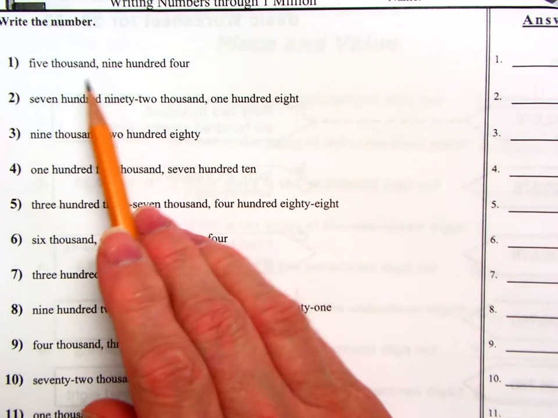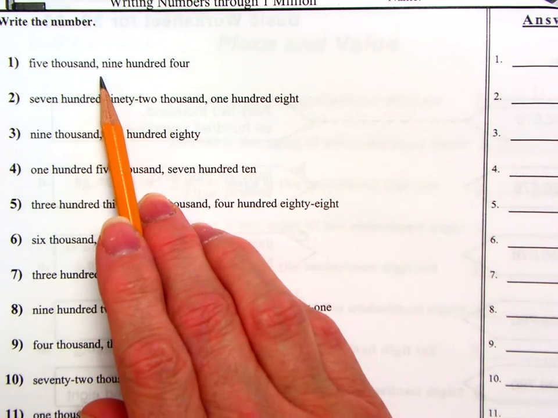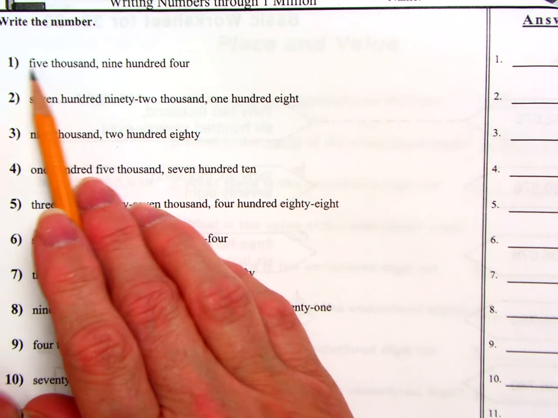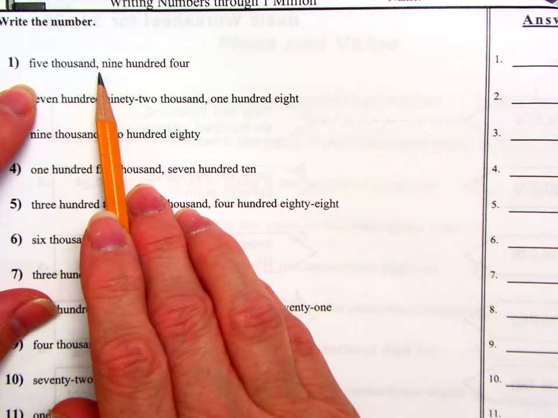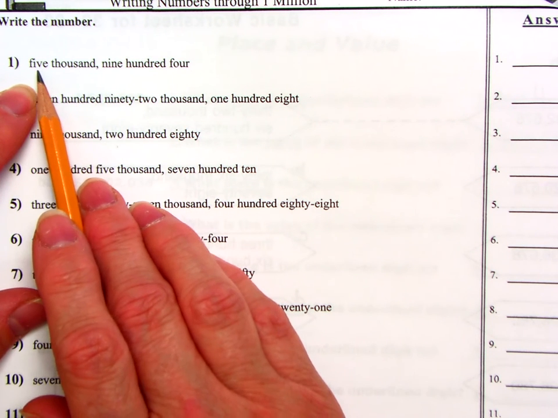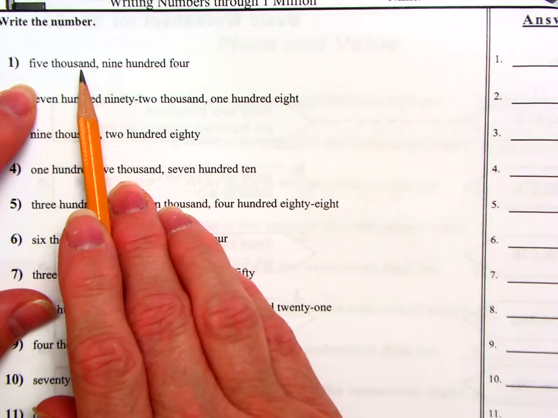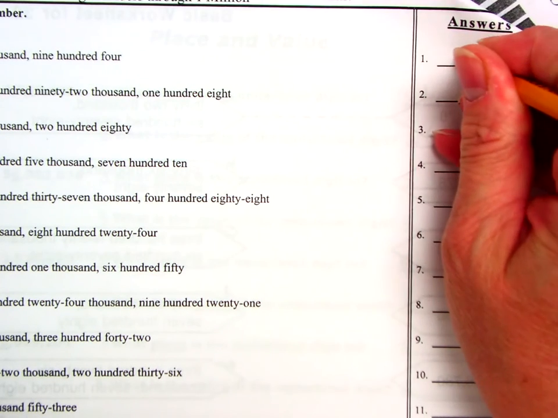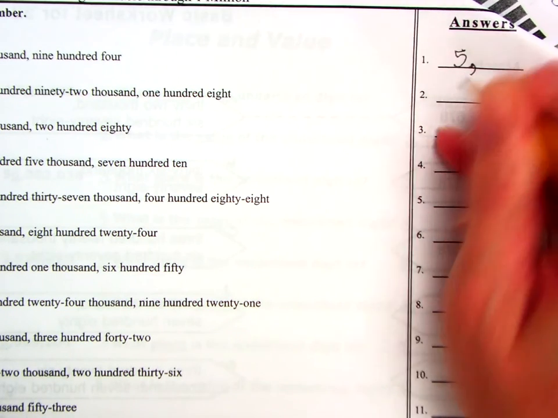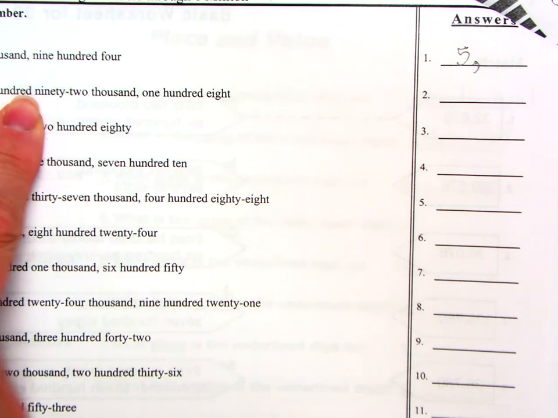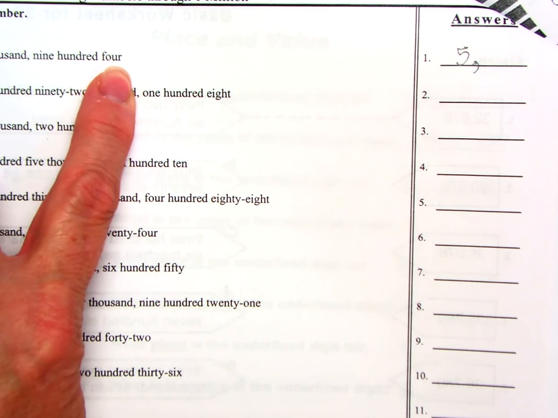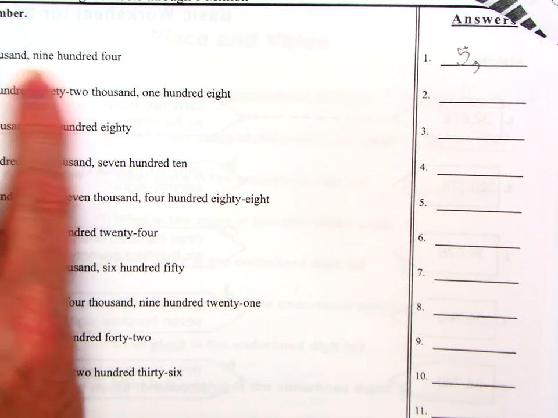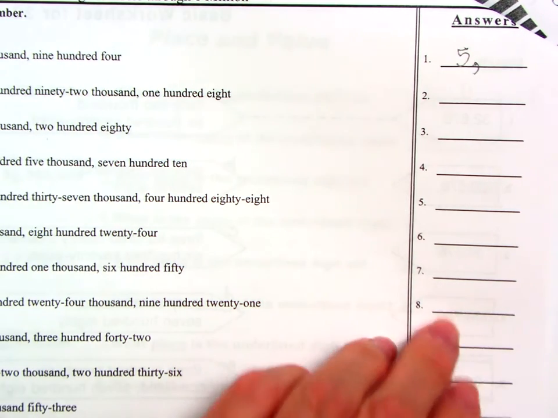Well, when you write a number in word form, there's a comma after every comma word. So, this part, 5,000, comma, is going to mean that there's a 5 in the thousands period. So I can go ahead and write that part, 5, comma, and then the next part, 904.